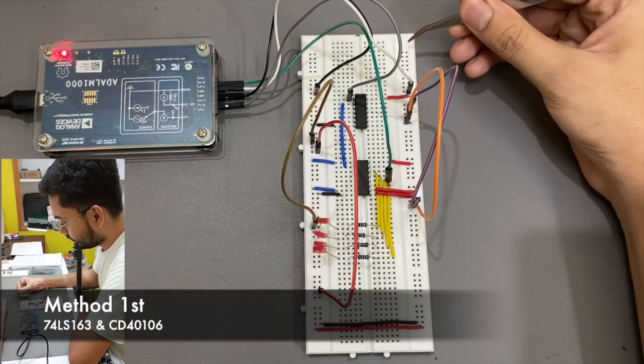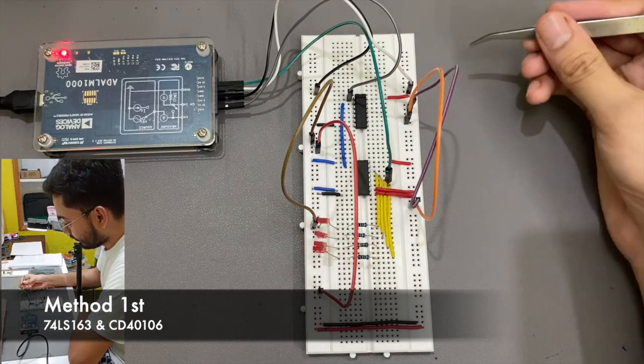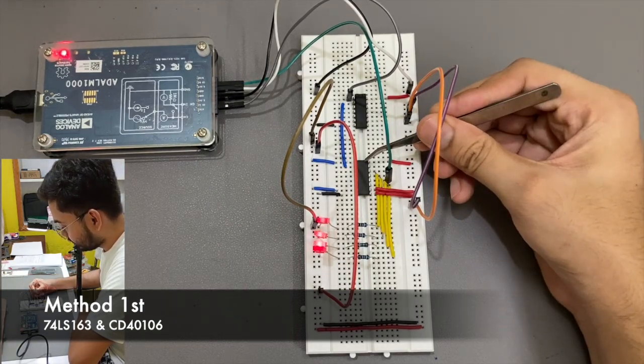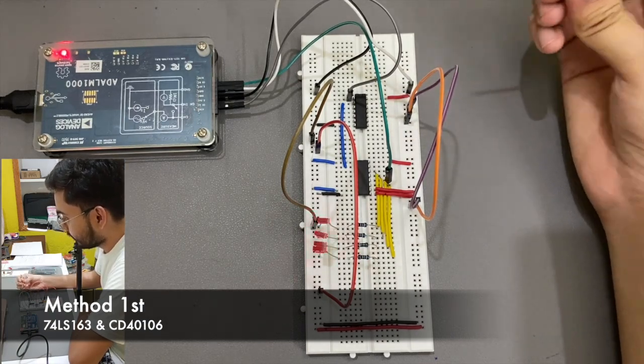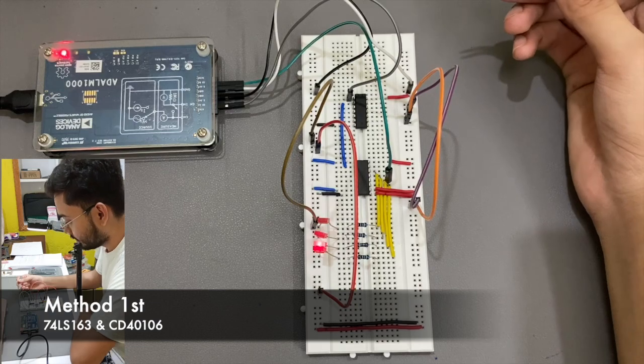In this video, I am going to do 2 experiments. The purpose of both experiments is the same. In the first experiment, I am going to use IC 74LS163 with IC CD4010B, and in the second experiment, I am going to use the 74LS163 IC with a 555 timer IC. I will demonstrate the second experiment later. Let's focus on the first one.